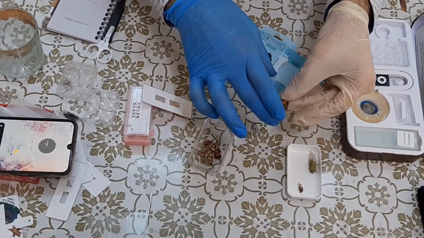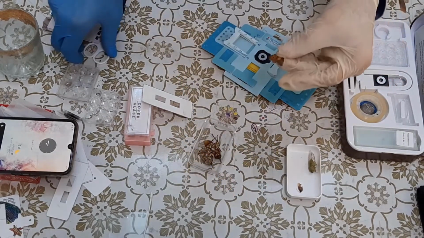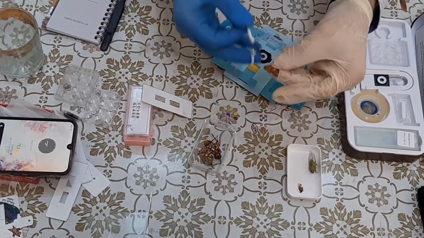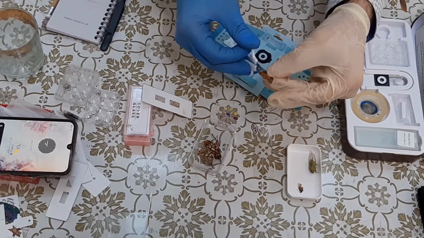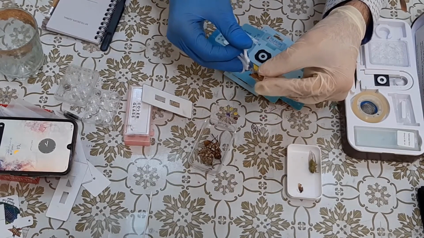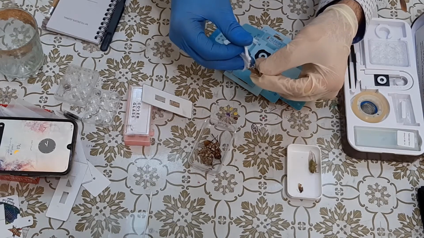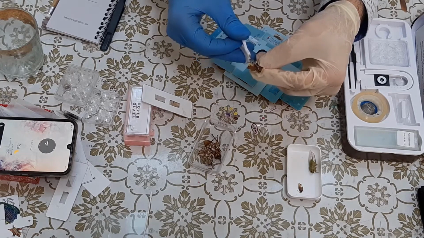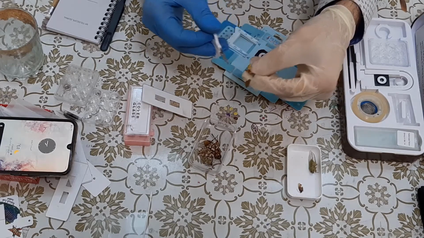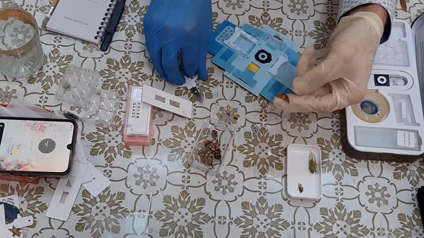I guess this one's too much, so I'm going to make it two pieces to control the sample.